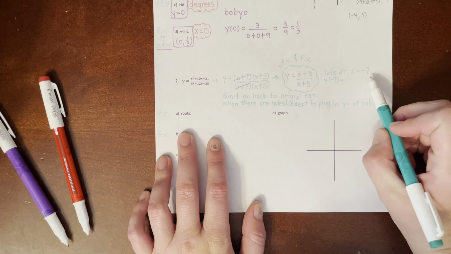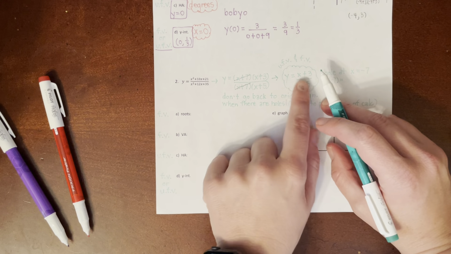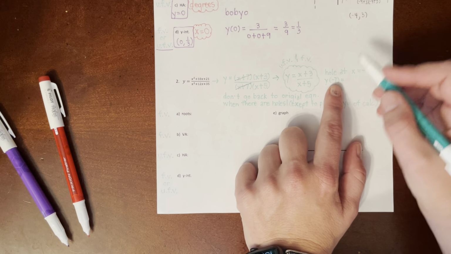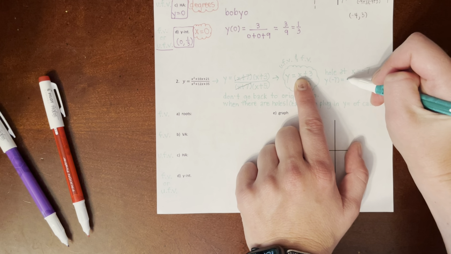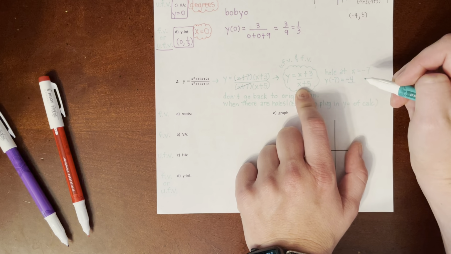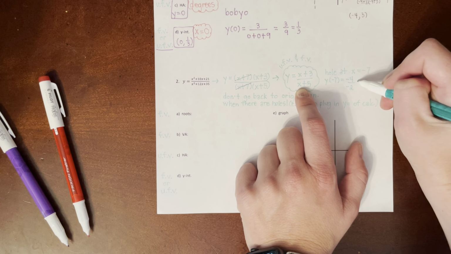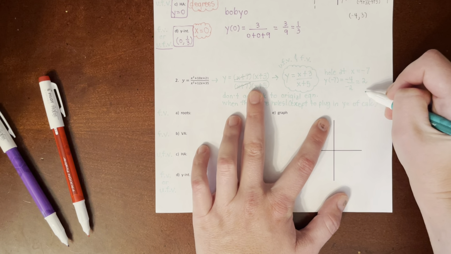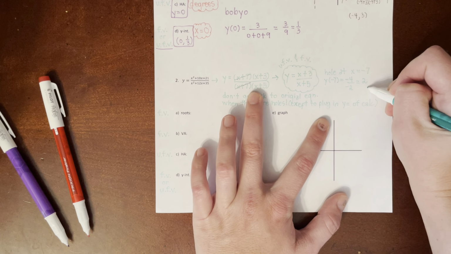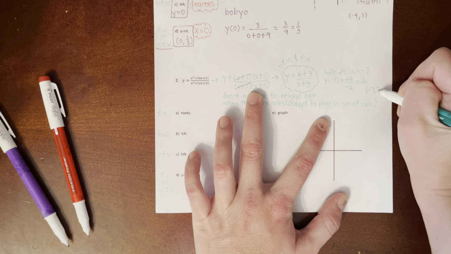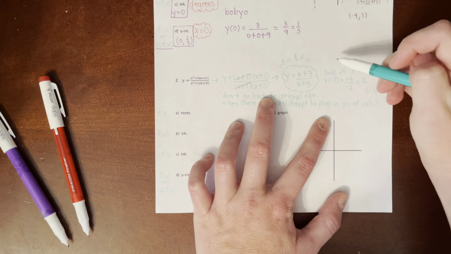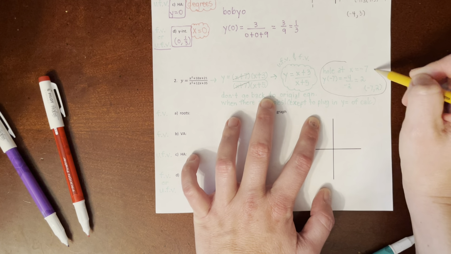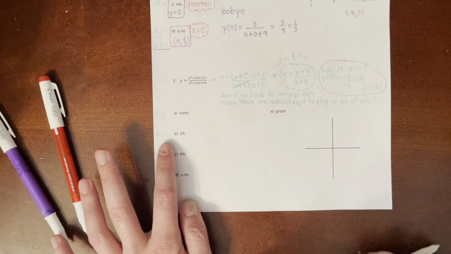Alrighty, so hole at x equals -7, let's find the y value. We don't go back to the original anymore, we're done with it, unless we want to graph in the y equals of the calculator. So let's plug in -7 in the numerator, that'd be -4, over -7 in the denominator would be -2, so that would produce positive 2. So the hole is at the ordered pair (-7, 2). Maybe make a note of that so you don't forget. I'm going to circle it to know that we need to come back to that.